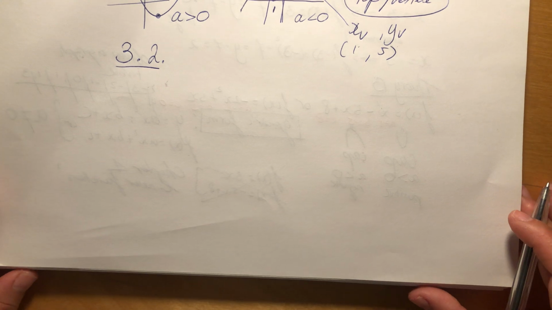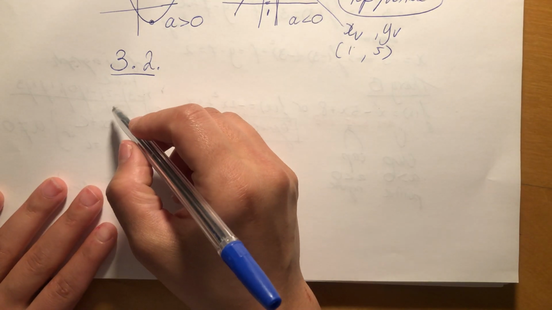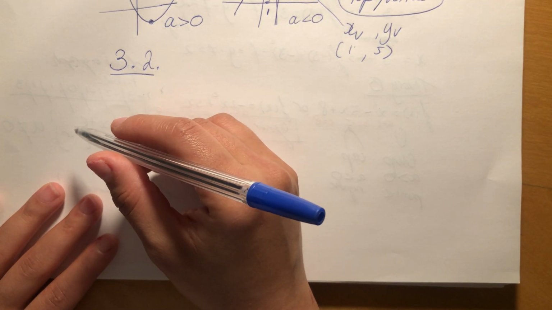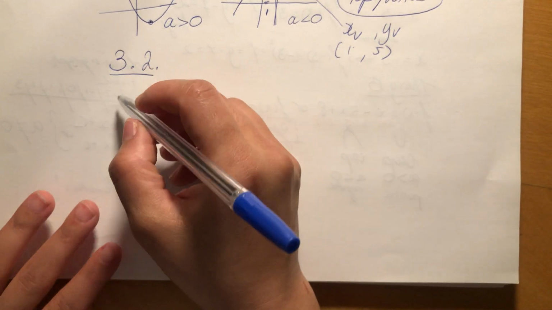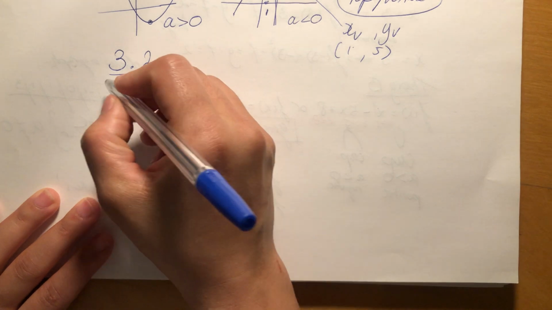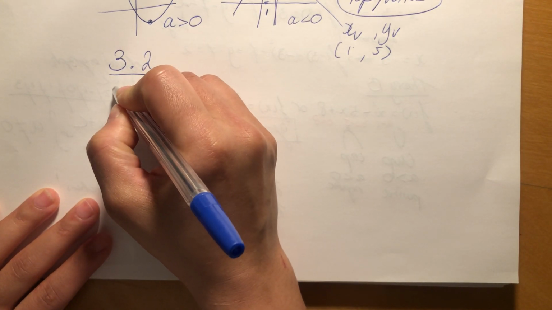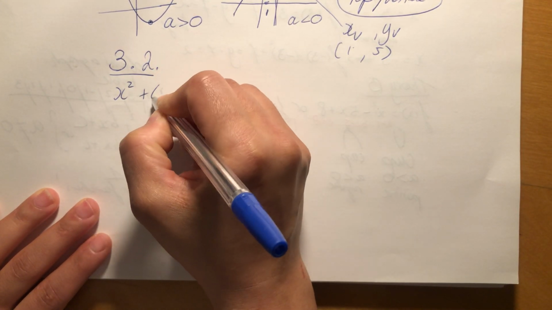Okay, so I'm going to write it like this. You can actually have two types of quadratic equations. Okay, first of all, you got x squared plus 6x.